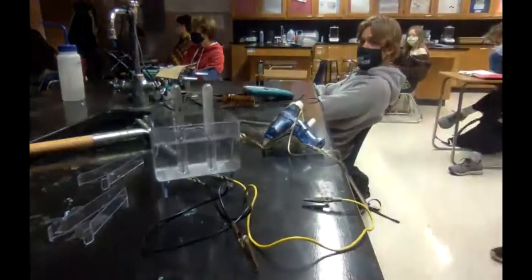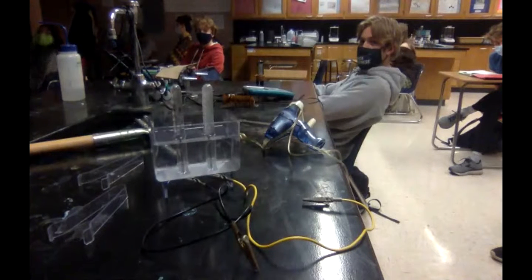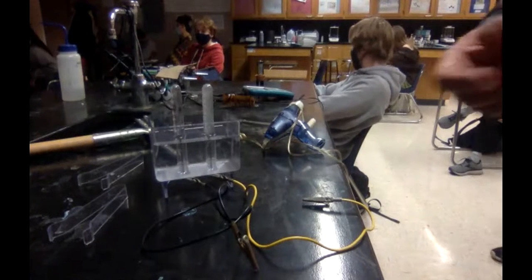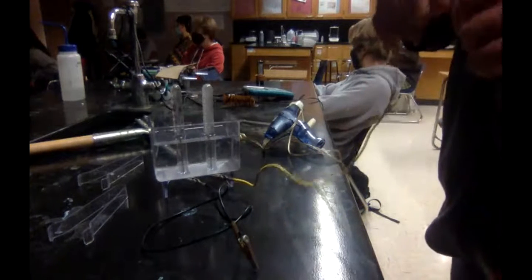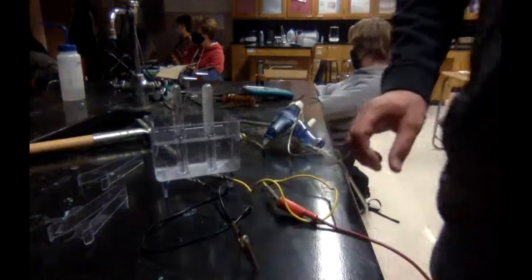Let's just hook up a power supply to it. Just have to be very careful I don't blow the power supply. What's that? It'll shut off before I blow it.